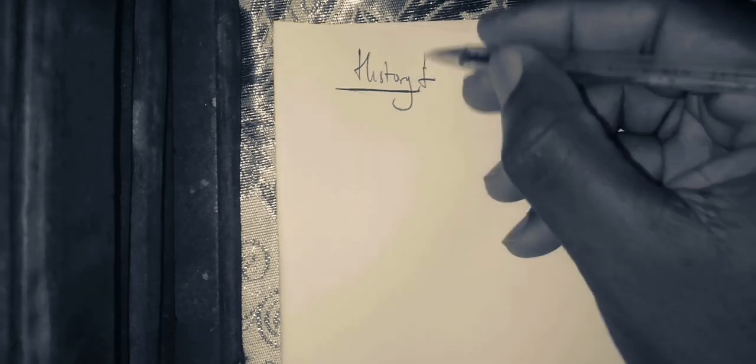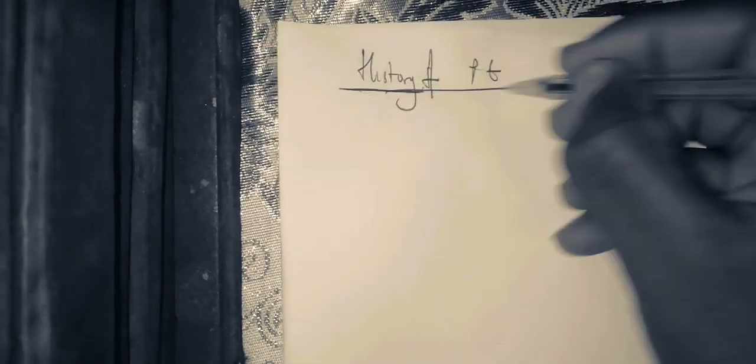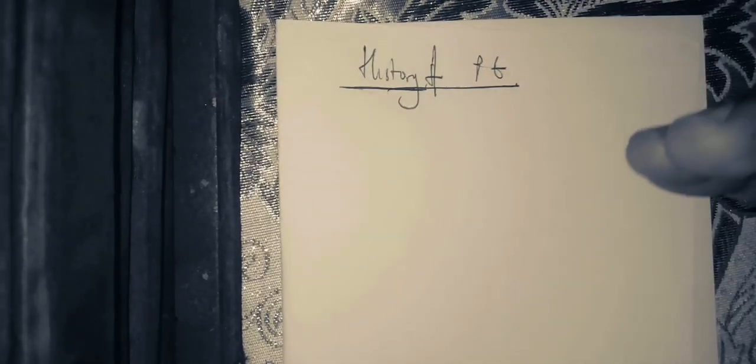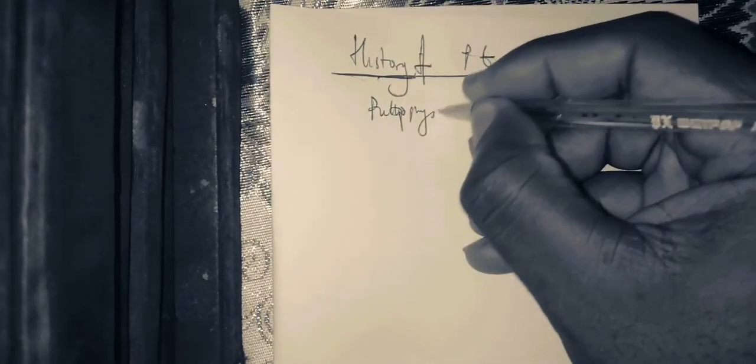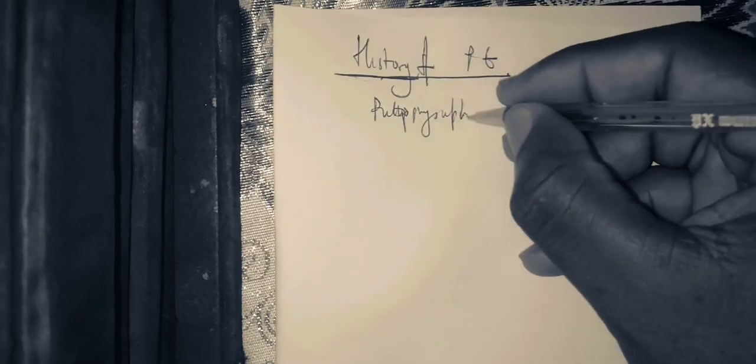And for you to understand the history and the physical examination of preeclampsia with their symptoms and signs, you need to understand the pathophysiology of preeclampsia. So for this, we are now going to explain the pathophysiology of preeclampsia. Are you understanding?